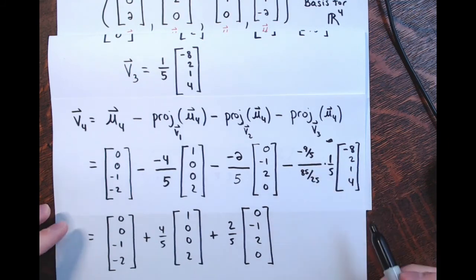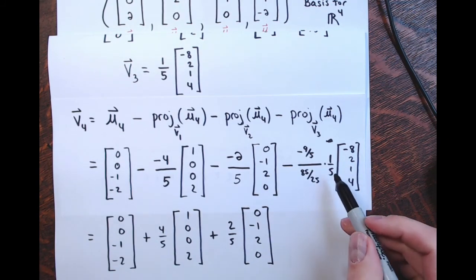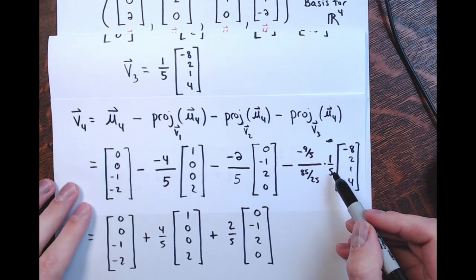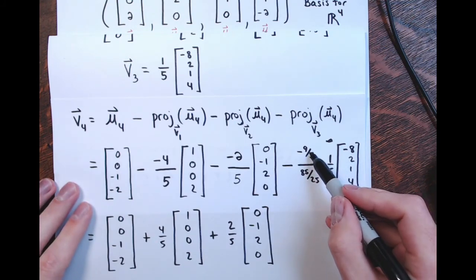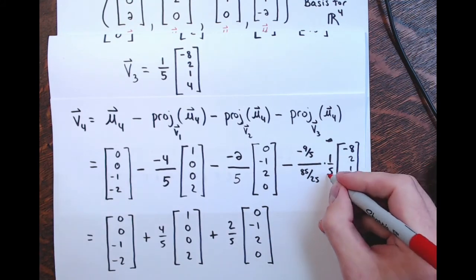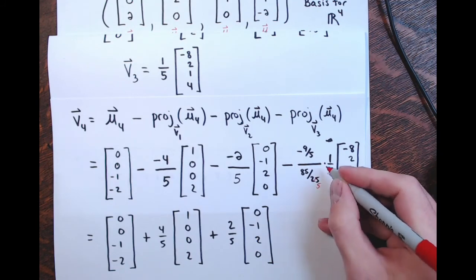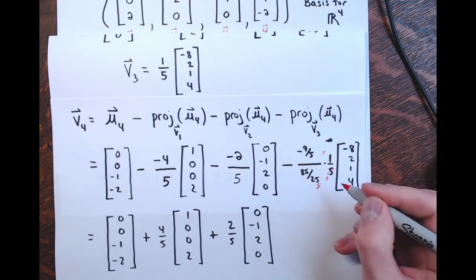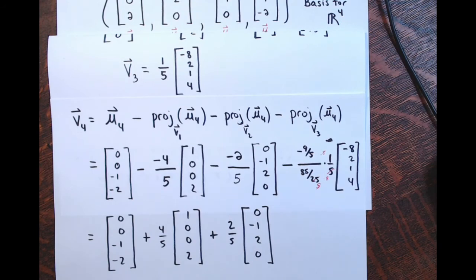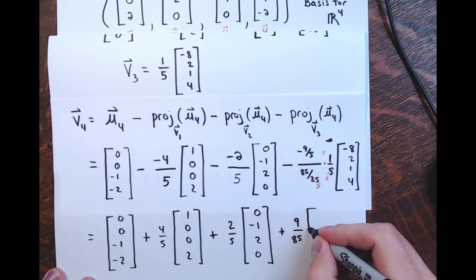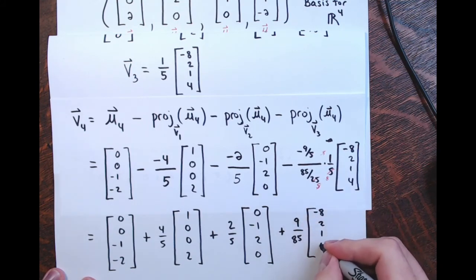And then this, if I multiply the numerator by 1, I'll have -9/5. If I multiply the denominator by 5, that'll make this into 85/5. And then I can multiply the top and bottom by 5 and cancel the 5s. So those cancel and those cancel. So this is just plus 9/85 times this vector -8, 2, 1, 4.